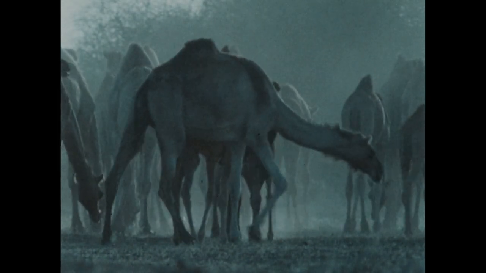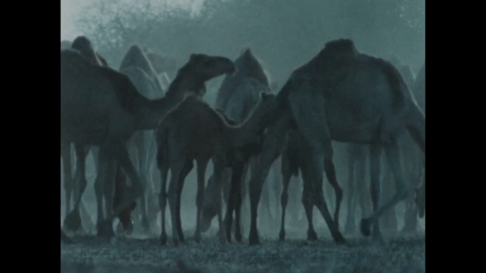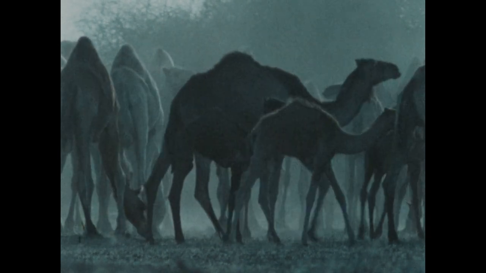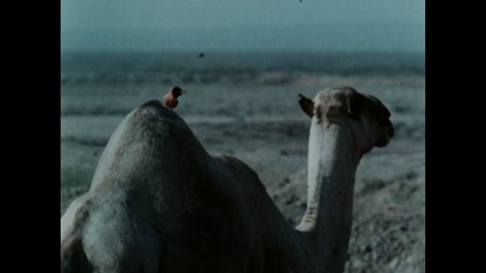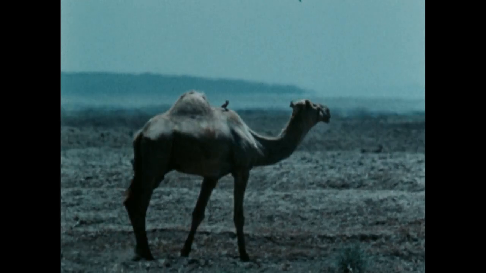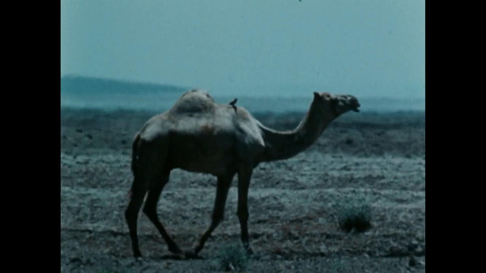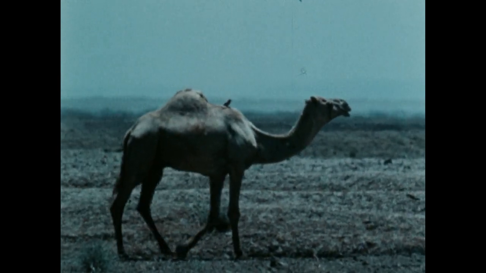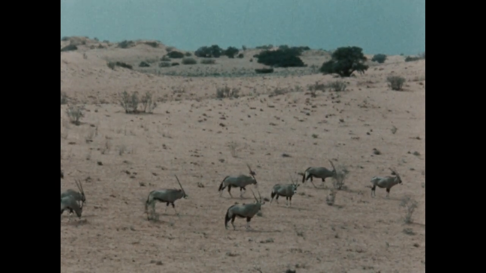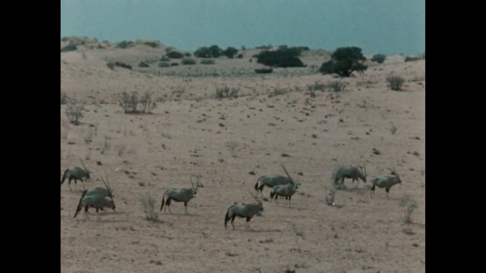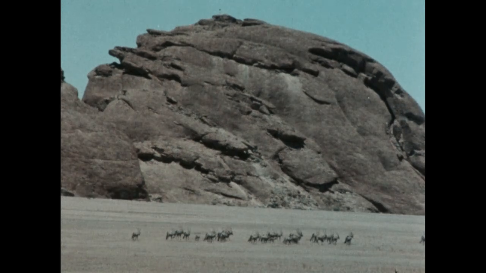The largest mammal of the desert and the best adapted is the camel. Its hump stores fat which can be converted to food and water for the camel. It can also store large amounts of water in the cells that line its stomach. Some antelope, like the gemsbok, can go for years without actually drinking water.